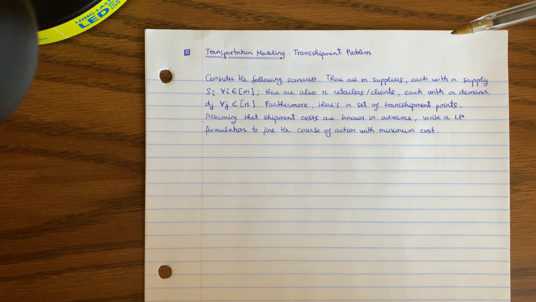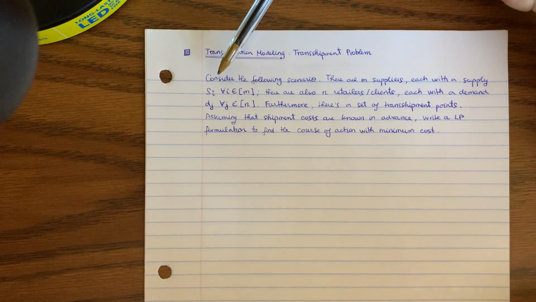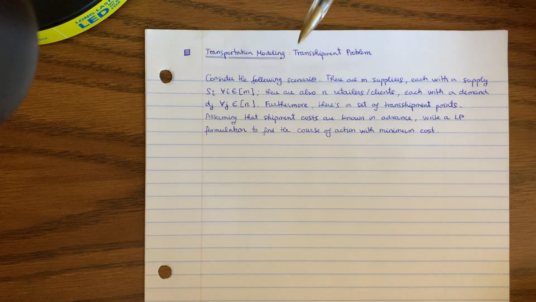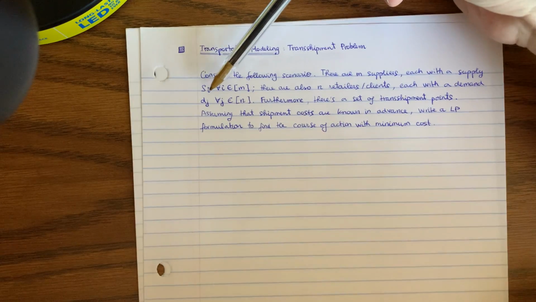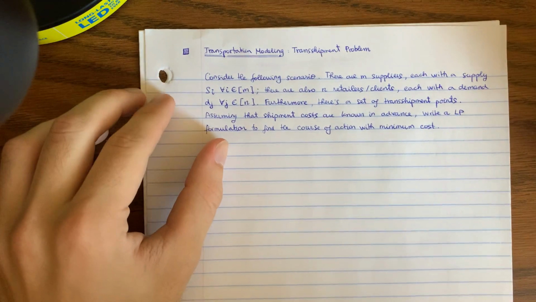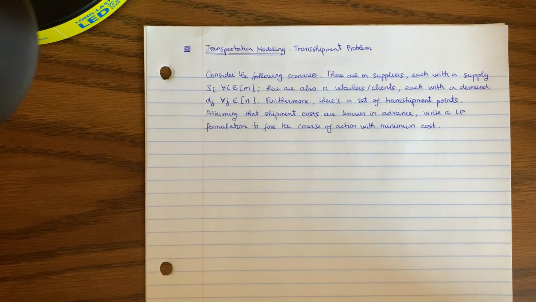The suppliers just represent factories or anything that is a source of product, and the clients are going to be the end consumers. So essentially, we are to find the quantities that must be sent from the suppliers to the clients in a way that we satisfy their demand while minimizing the cost.